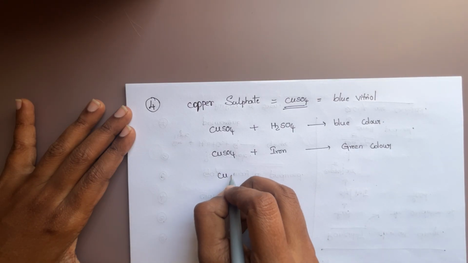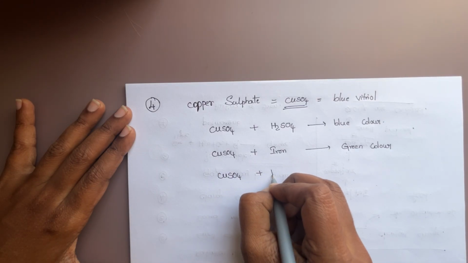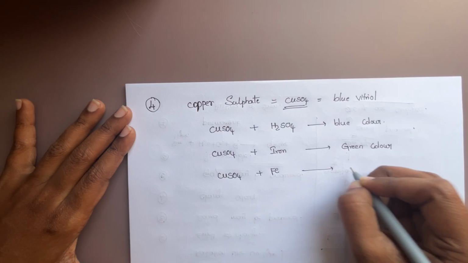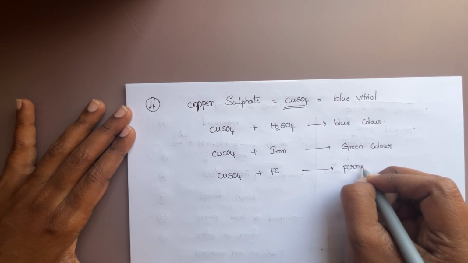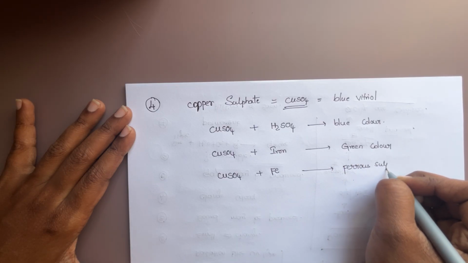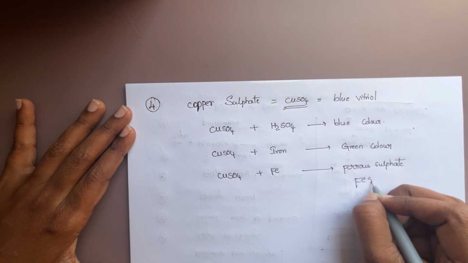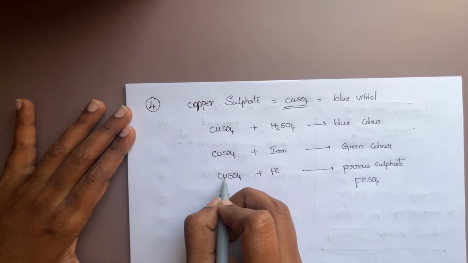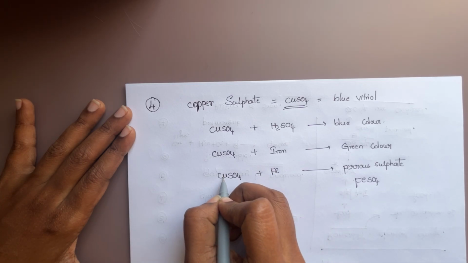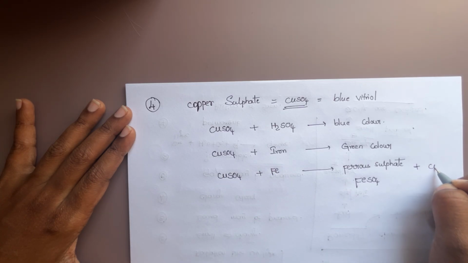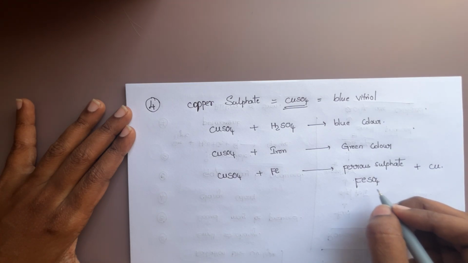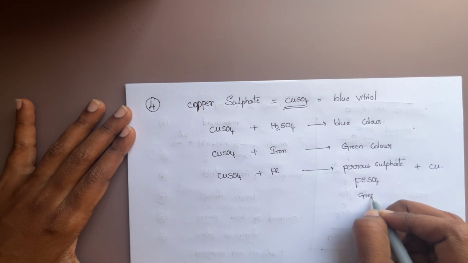Let us see. Copper sulfate reacts with iron. It produces ferrous sulfate. The ferrous sulfate formula is FeSO4. Just the iron replaces the copper here and produces individual copper. The color of ferrous sulfate is green.